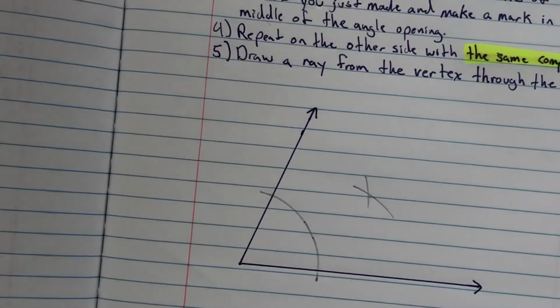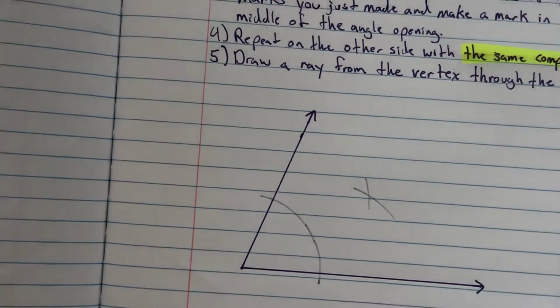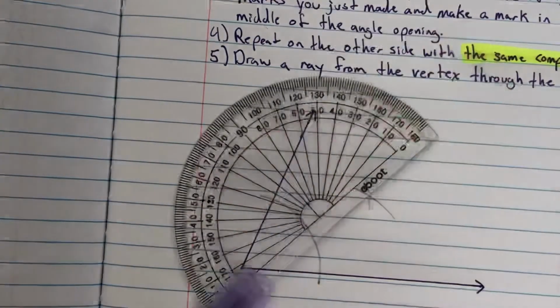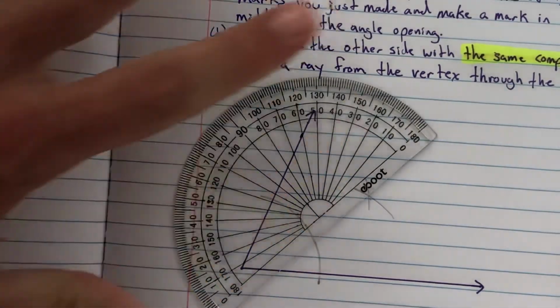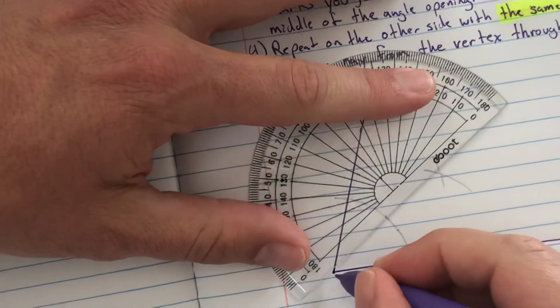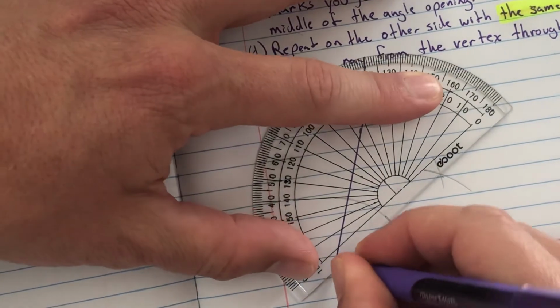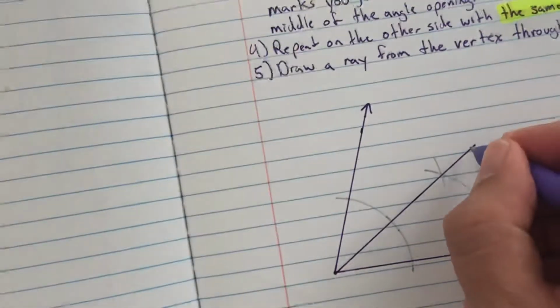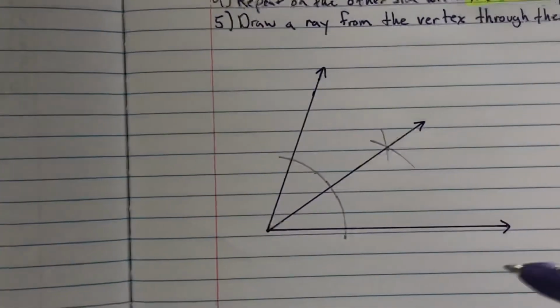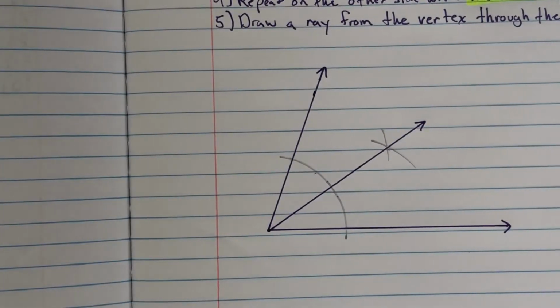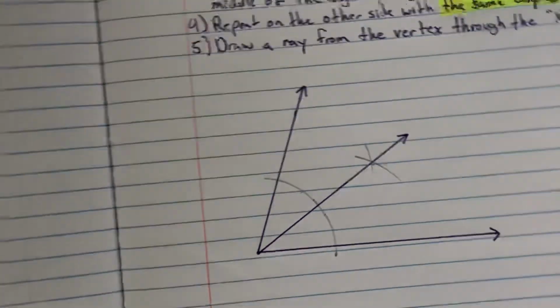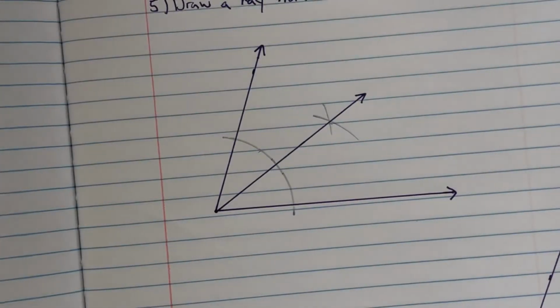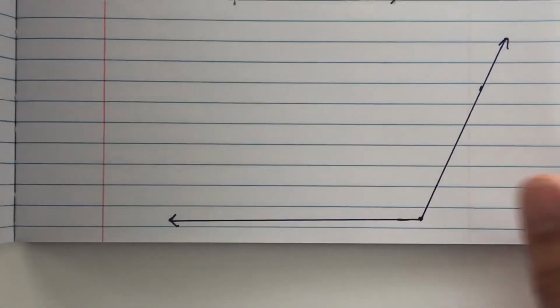All right, now I'm going to take my straight edge, which is on my protractor actually, and I'm going to draw a new ray that's going to go from the same vertex and through that new X that I made right there. And now this angle here and this angle here should be exactly the same and half of our original angle. Okay, let's see what that looks like with the obtuse angle here.